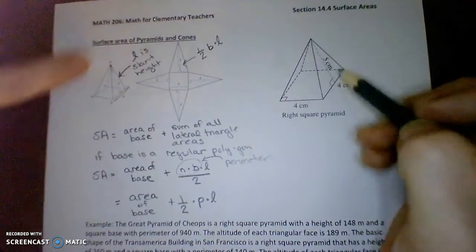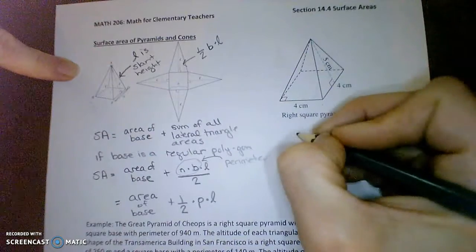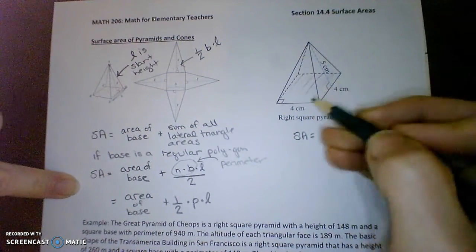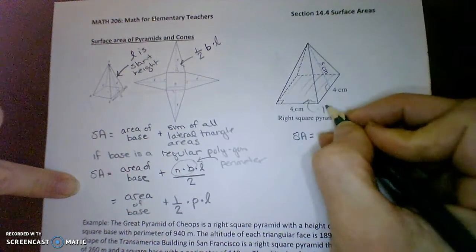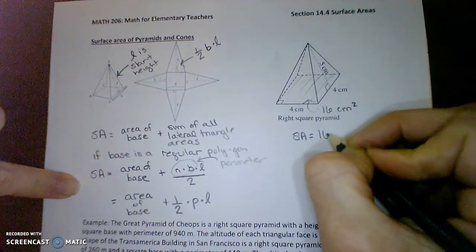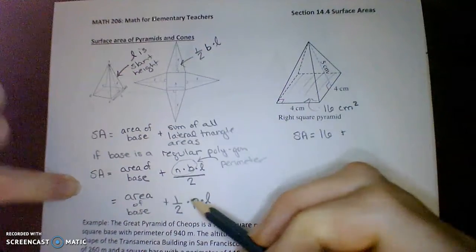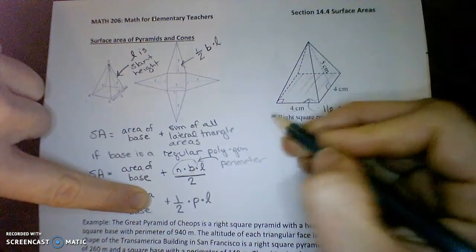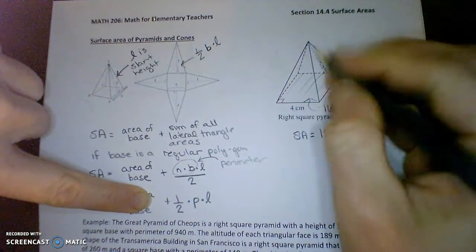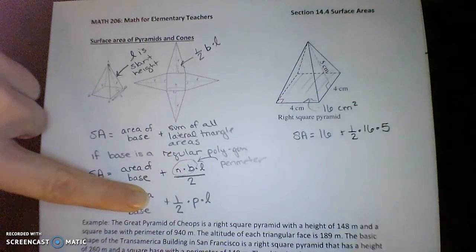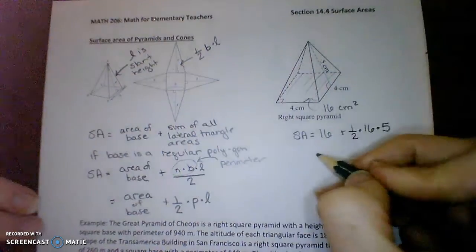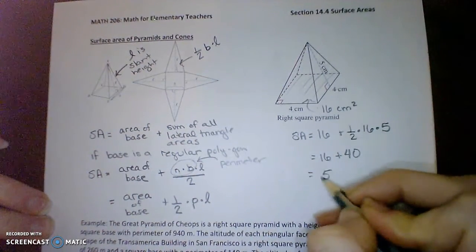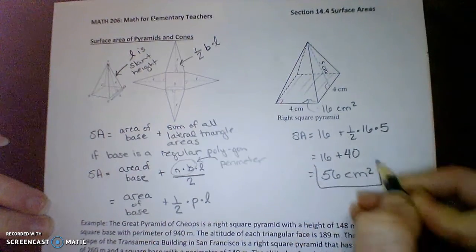All right, so here's a square pyramid. If I wanted to calculate the surface area, I'd take the area of the base, which is 4 times 4, which is 16 square centimeters, plus 1/2 times the perimeter, 4 plus 4 plus 4 plus 4 is 16, times the slant height, which was given to me as 5. So that gives me 16 plus 40, or 56, and my units are square centimeters.